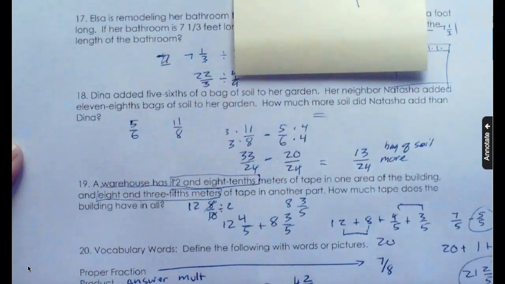And you can kind of see it here too. Here's your 20. Here's your 7. Okay.